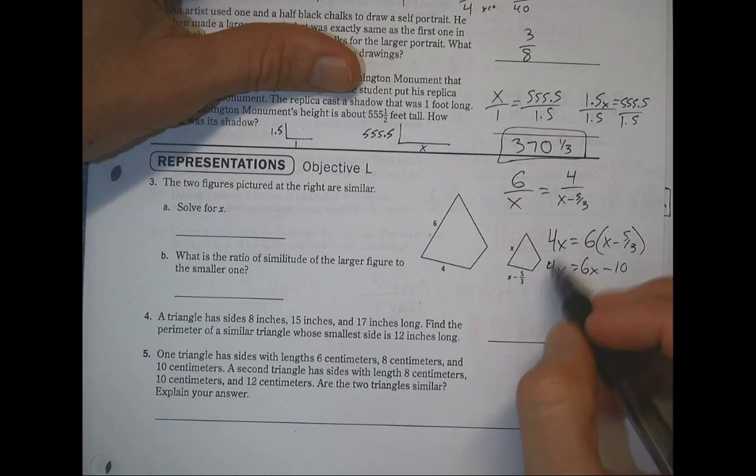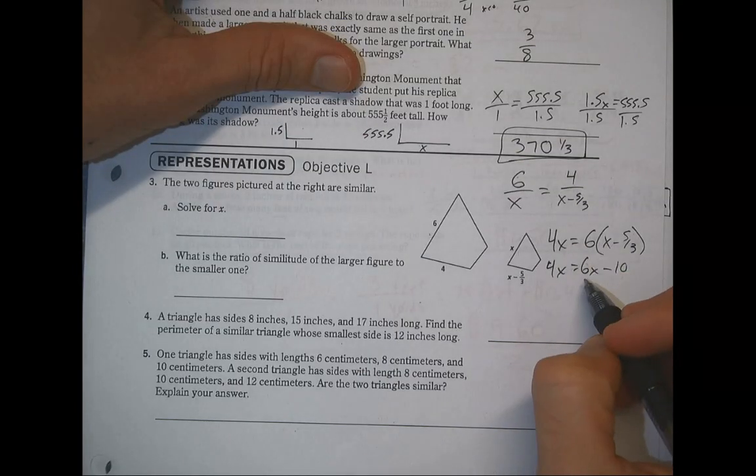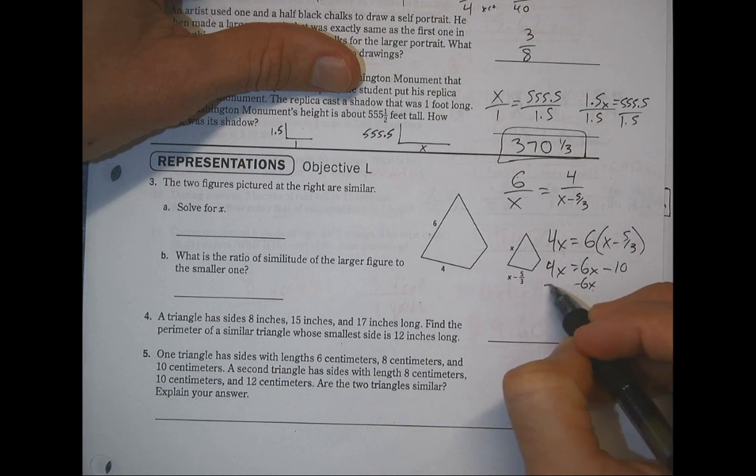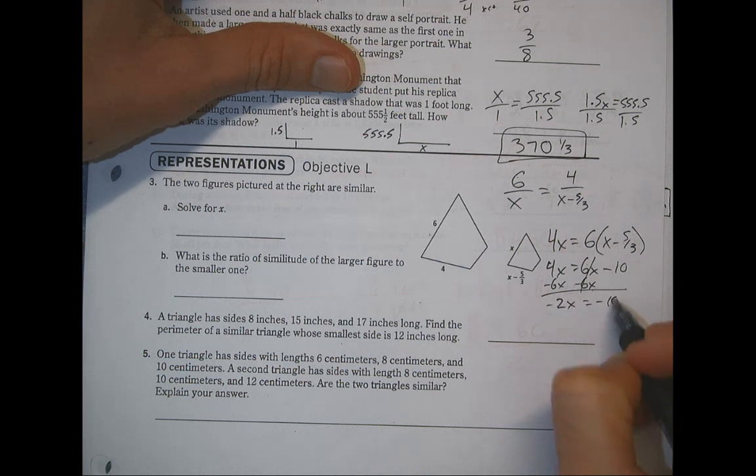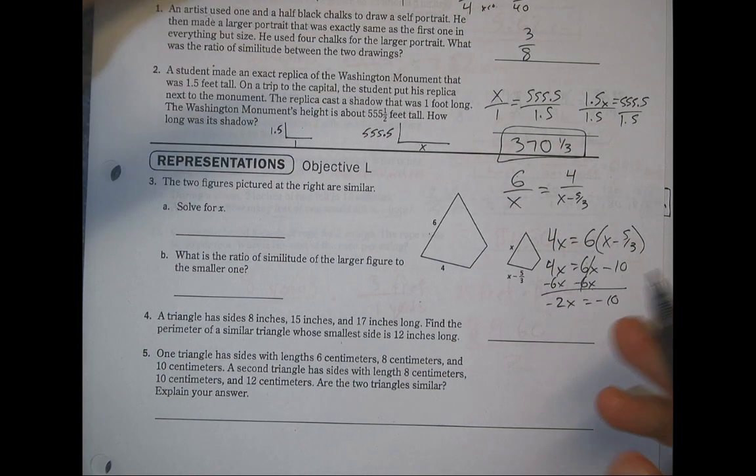And now I can go ahead and solve this out. Now, ideally, I don't really want to clear out the smaller one here because it leaves this side empty. So I'm going to get rid of the 6x by minusing it. That gives me a negative 2x equals negative 10. So again, notice I got rid of the bigger one, which left me a negative. Normally, we don't want that, but it's on this side.